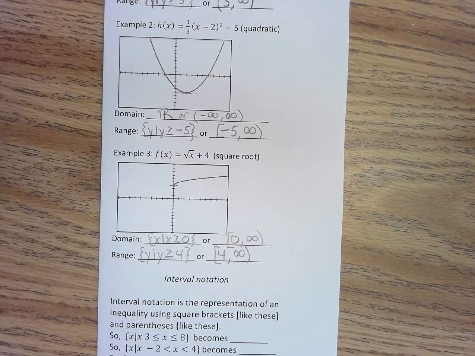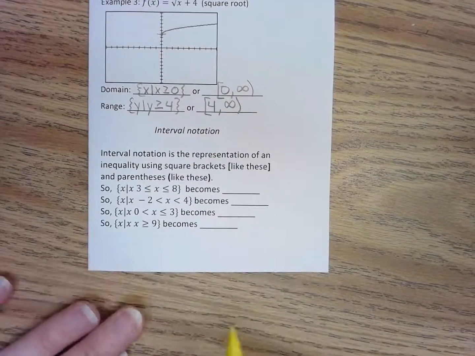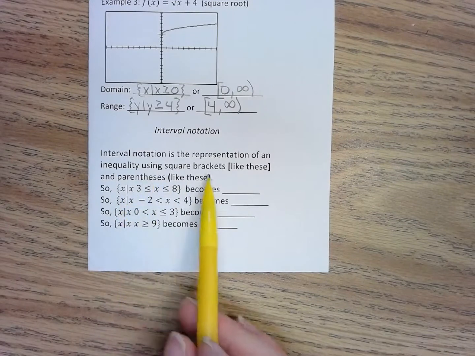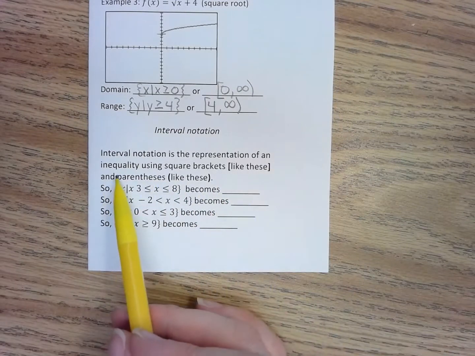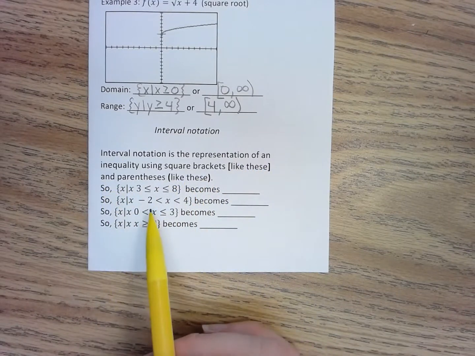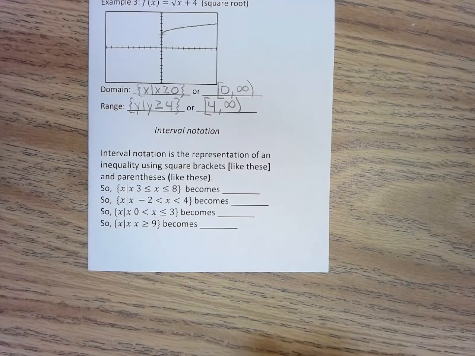So just to help you with some interval notation practice, interval notation is the representation of an inequality using square brackets like these and parentheses like these to show whether or not things are included or just greater than or maybe even equal to that value.